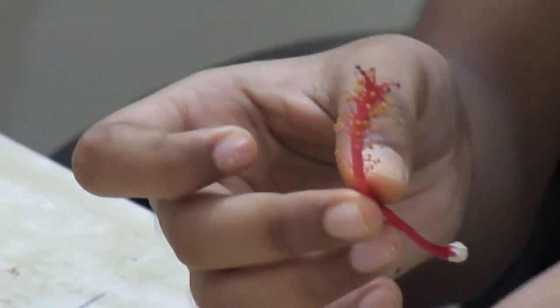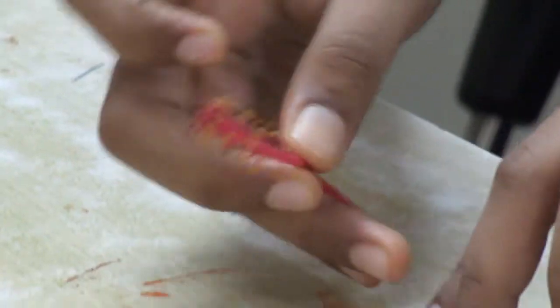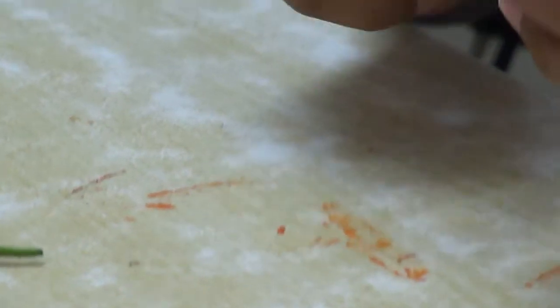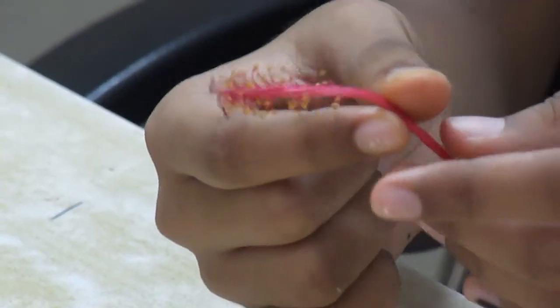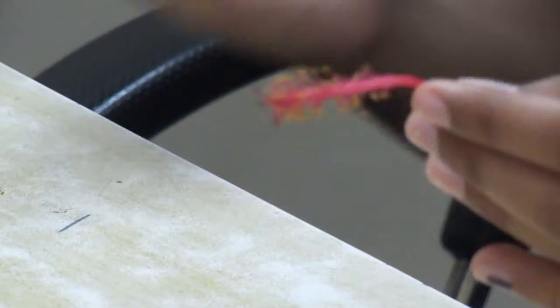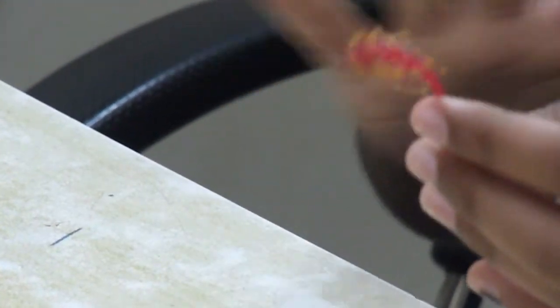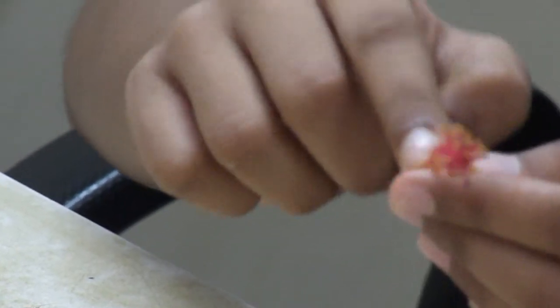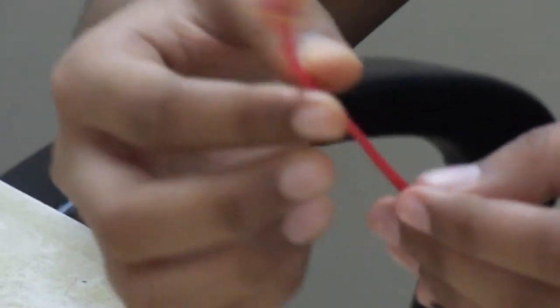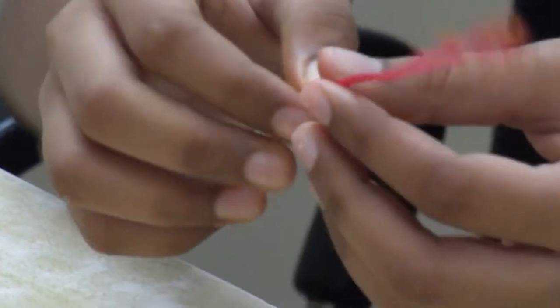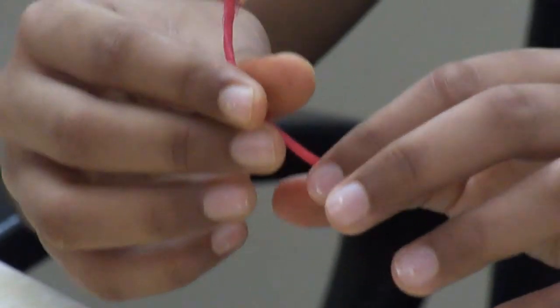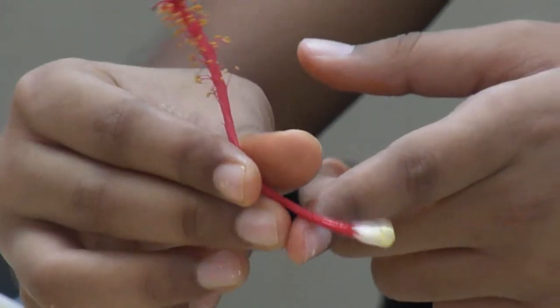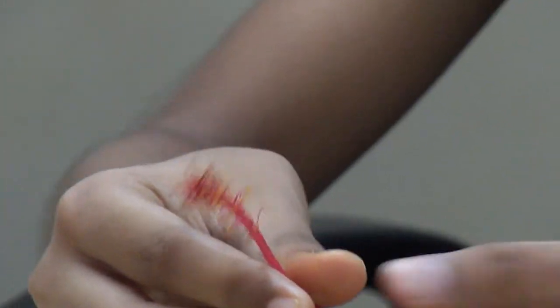And as we had discussed, this is a pistil, and do you know that the pistil contains three parts? It is very simple to remember. Stigma, style, this thing is the style, and this belly-like, swollen structure is the ovary.